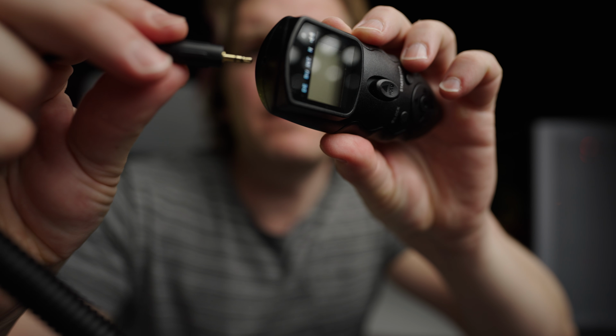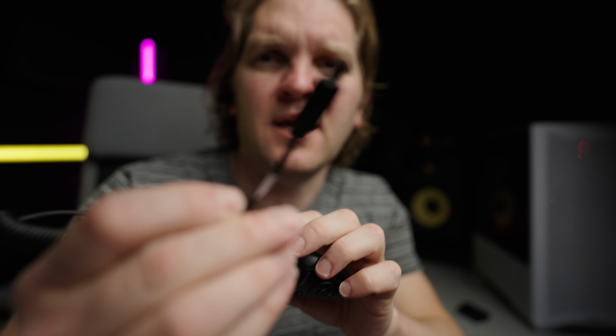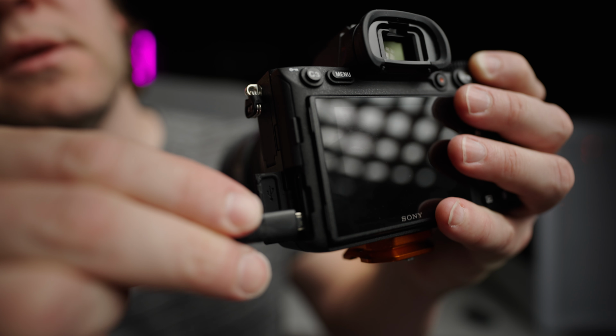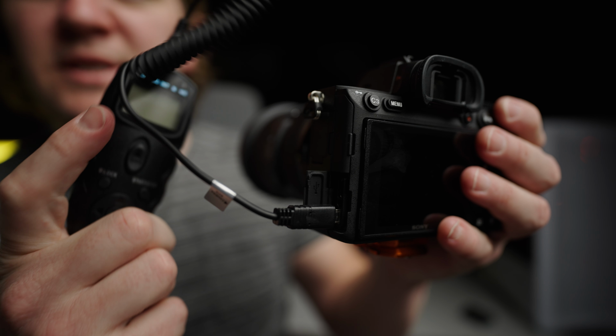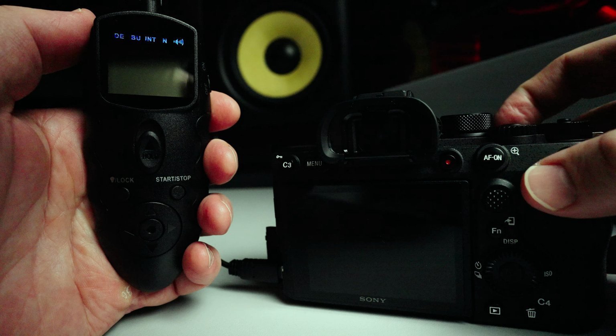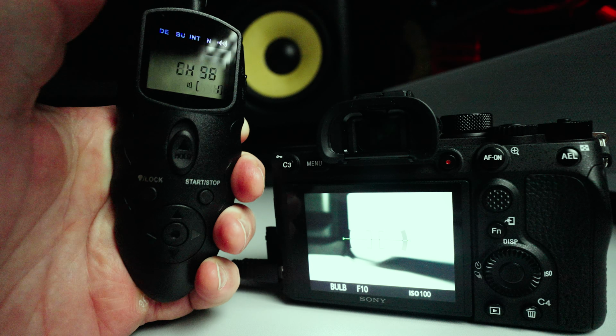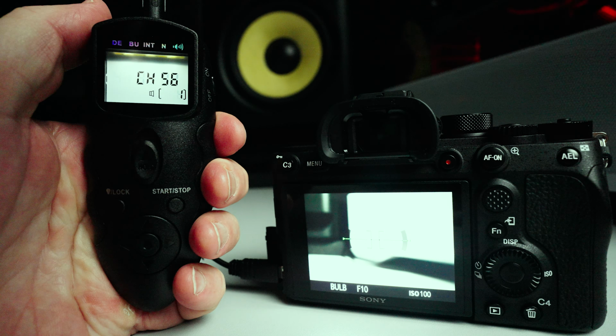So basically what you do is take the shutter release cable here, plug it into the socket, and then plug this end into the camera. So we'll just grab the Sony A7R IV here, and we'll go and plug this into the multi-socket here. We can now go and use this remote control to remotely trigger the shutter. So once you've got everything connected, turn on the camera and turn on the remote. Make sure your shutter speed is set to bulb mode in the camera, and then you can use this remote.